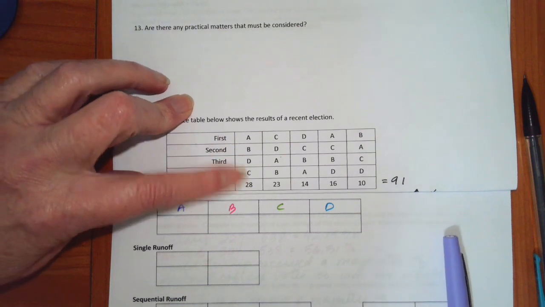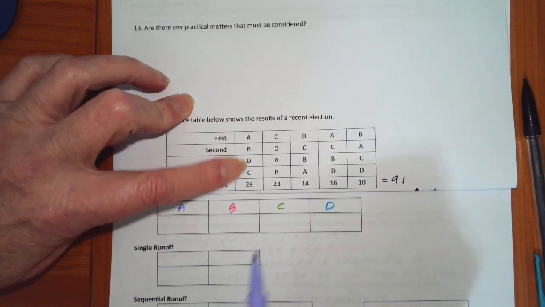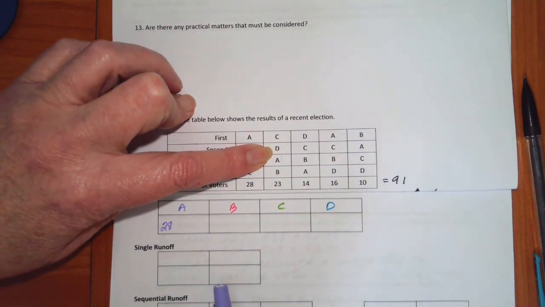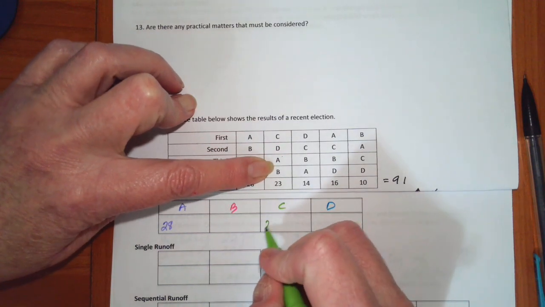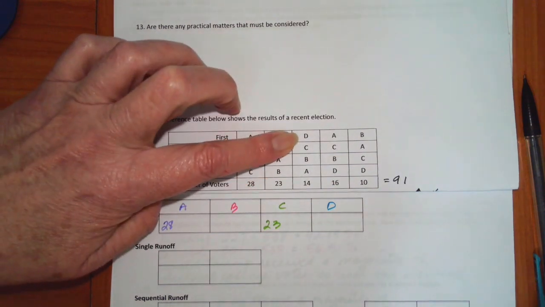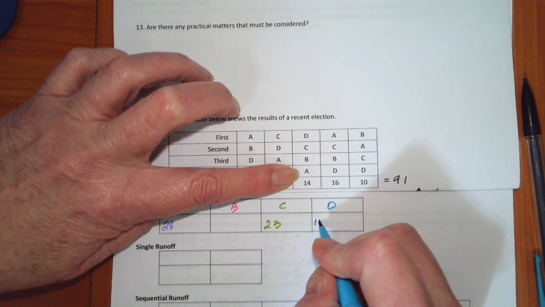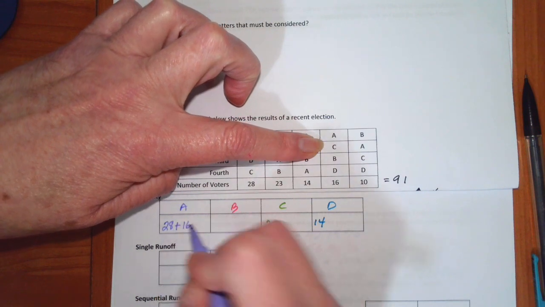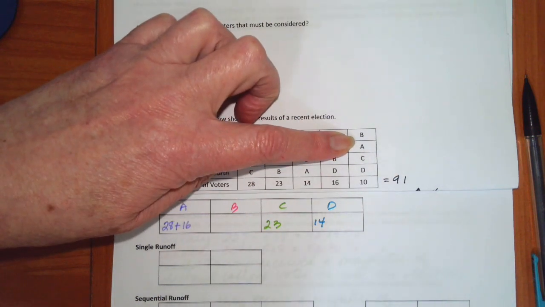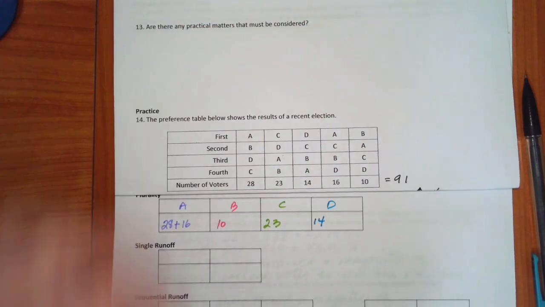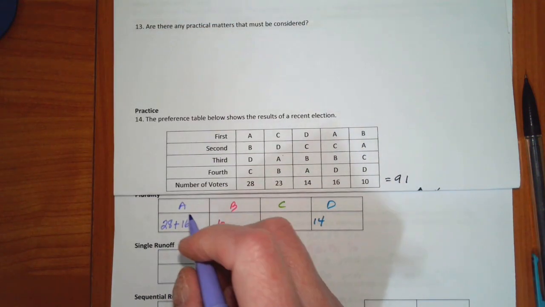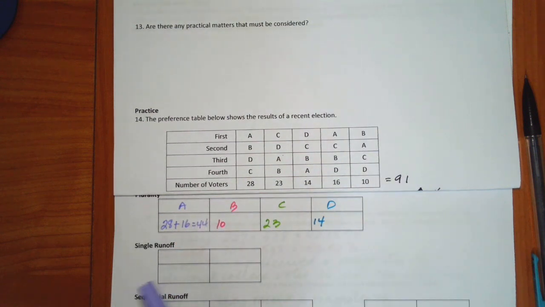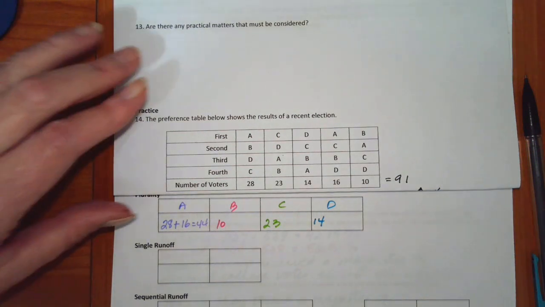Okay, well, column A, or excuse me, column 1, candidate A came in first, so they get the 28. Column B, C came in first, so they get the 23. This column, D came in first, so gets the 14. In this column, A gets the 16. And in this column, B gets the 10. So let's see here. A came up with 44. B has 10, C has 23, and D has 14.